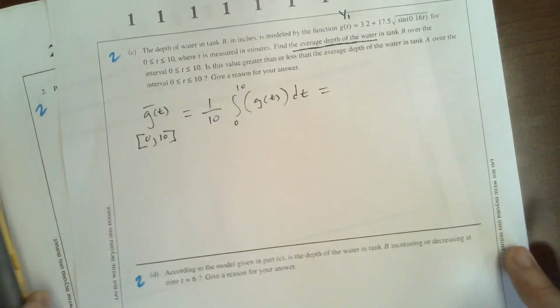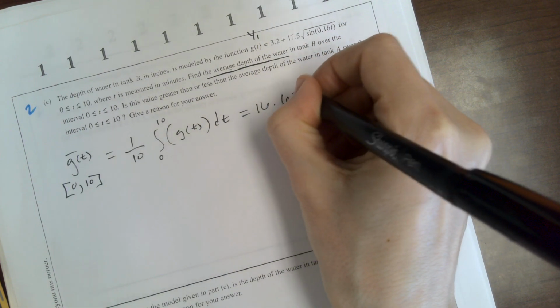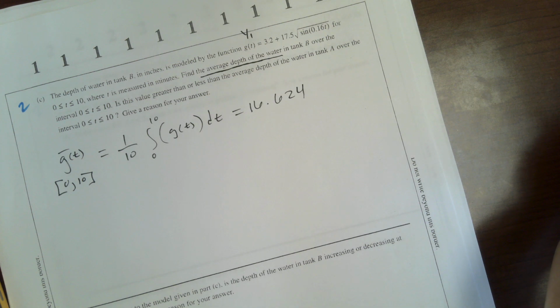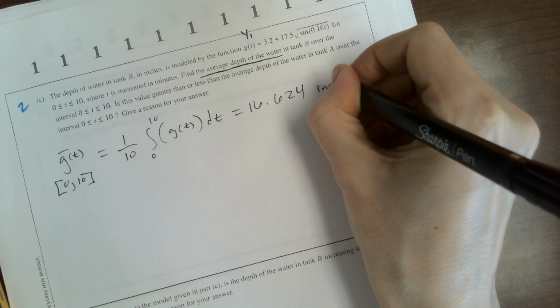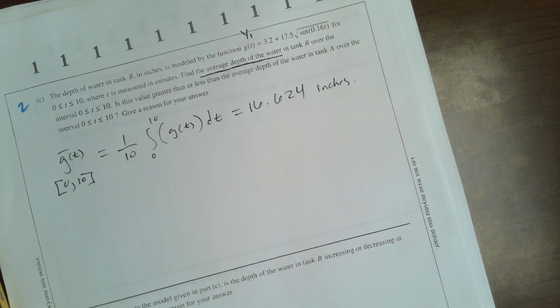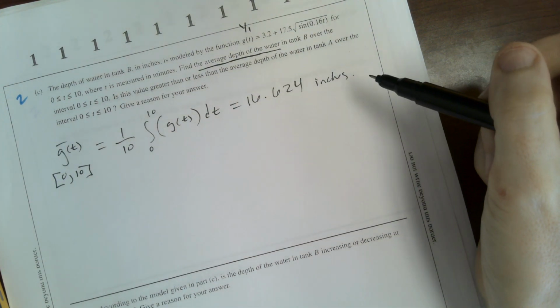Okay, now you need 3 decimal places. 16.624, and this is inches. Okay. Did they ask for units? I don't know. All right, so there's that.